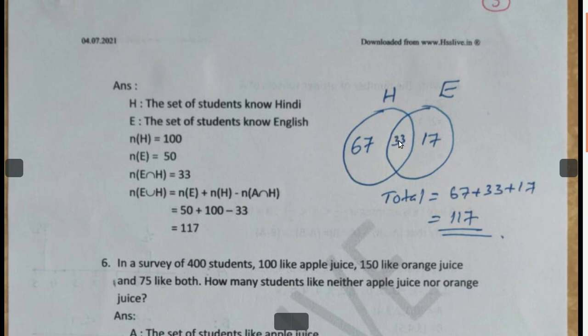Okay, 33. And the question again says that there are 100 students having Hindi. What about 67 plus 33? 100. So here 33 is present because 33 is common, and the remaining part is 67. This is from our logic. We have to think about the 67. Then the sum is 67 plus 33, 100, and hence the number of students having Hindi.